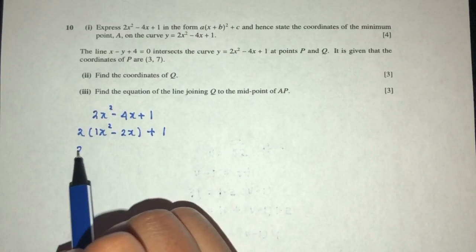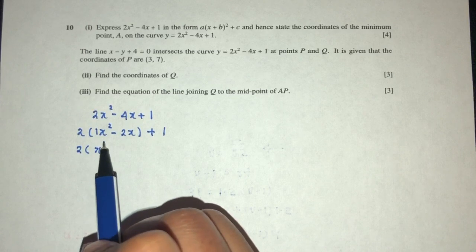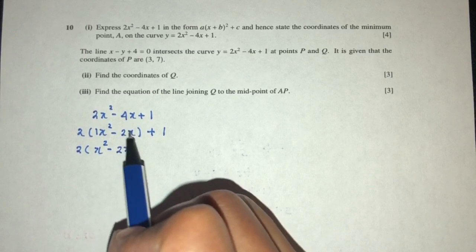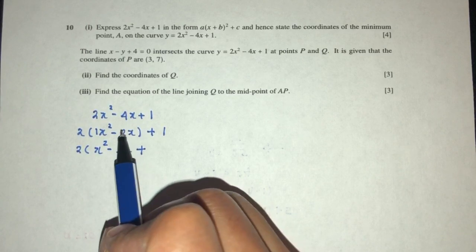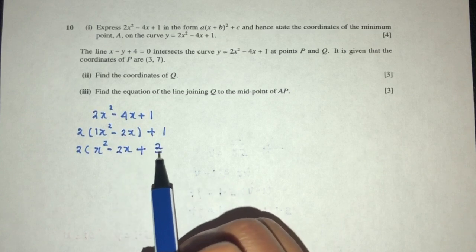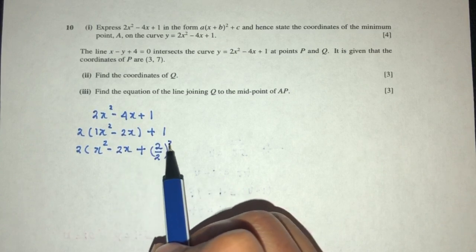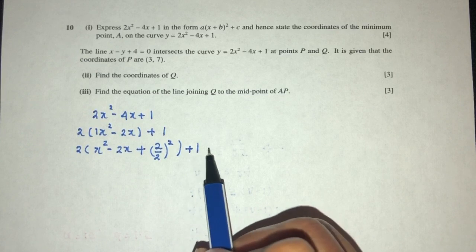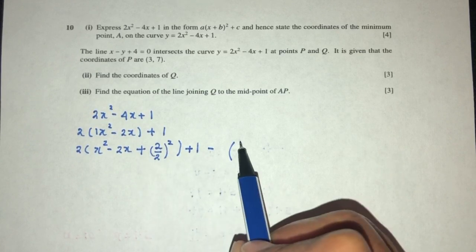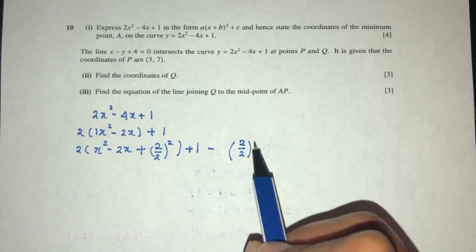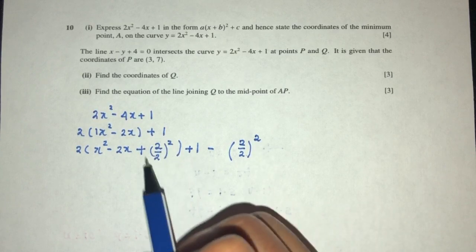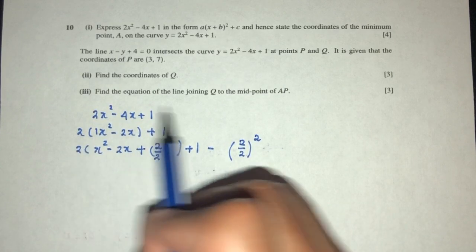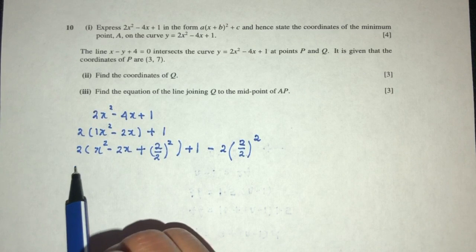We can proceed to the next step. That will be x squared minus 2x. Here we have to add something. The value here is 2, divided by 2, squared. And then here we have plus 1. Obviously, when you add something, you also have to minus the same value, so you don't change the equation. Because it was inside the bracket, we also give this the value of 2. Now you have 2 here.